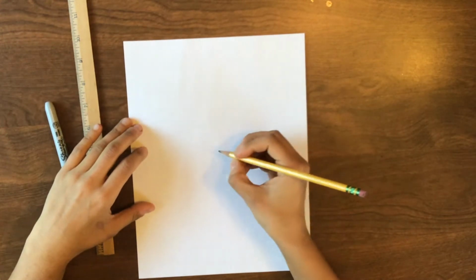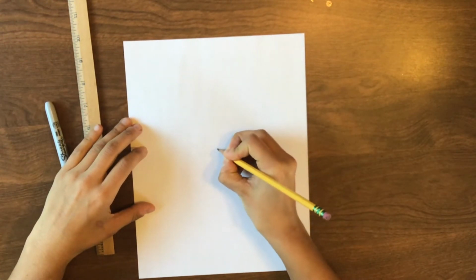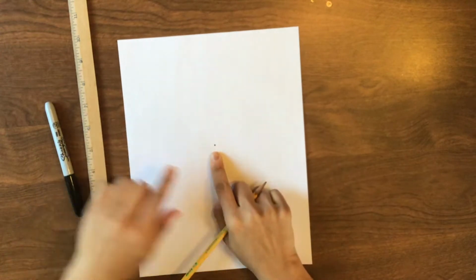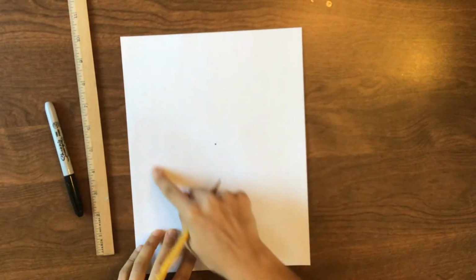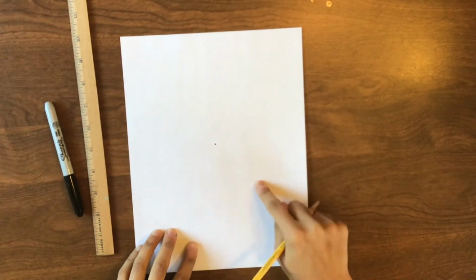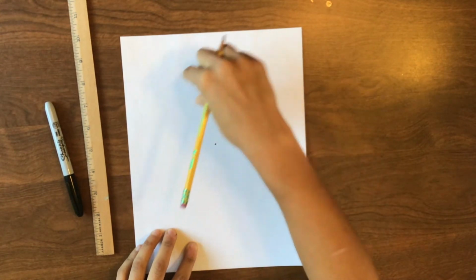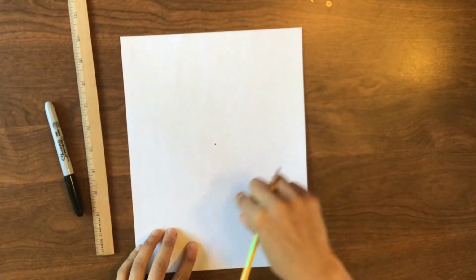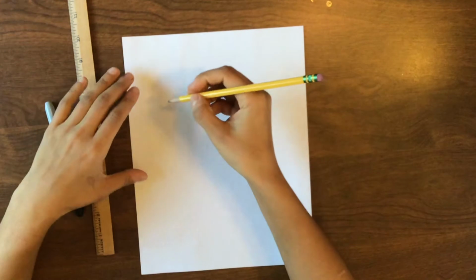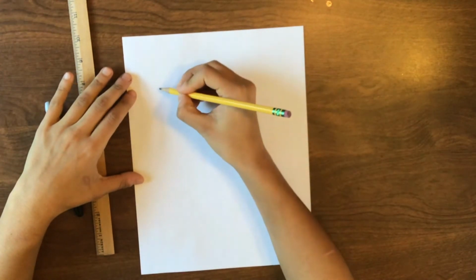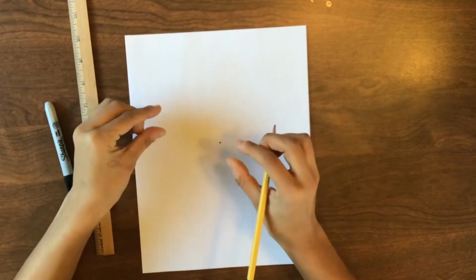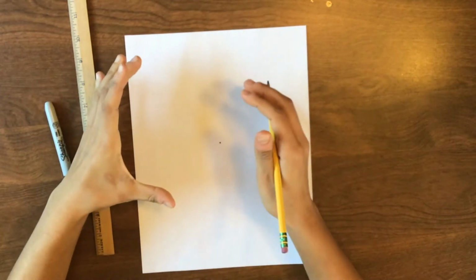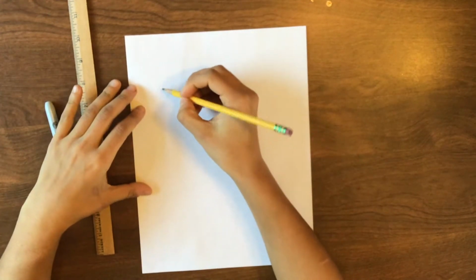So I'm going to get started. I'm going to start by putting my point in the center of my paper, right? We're creating those shapes kind of looking like they're sitting around a campfire. You can do your shapes at different heights, okay? So I'm going to create 6 shapes going around my fire. And again, I don't want them to be too small. I don't want them to be too big, okay? I'm just making them a nice medium size.